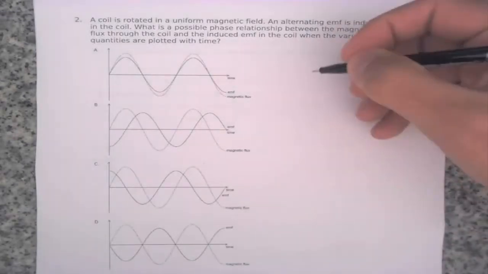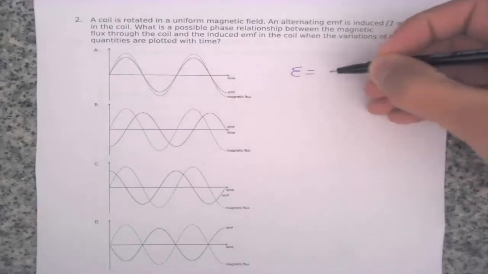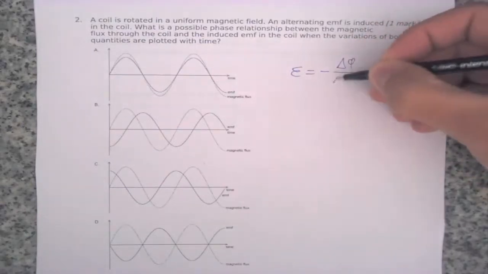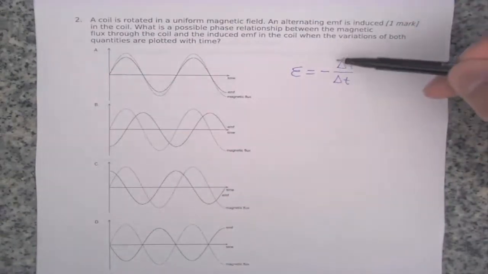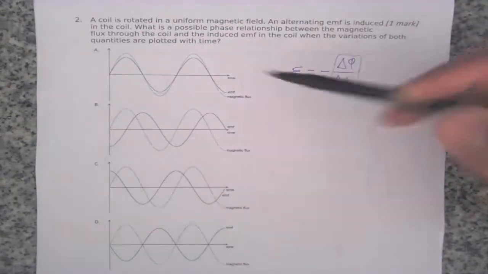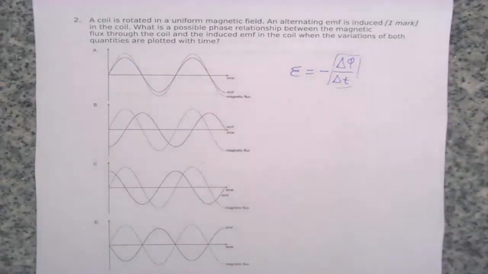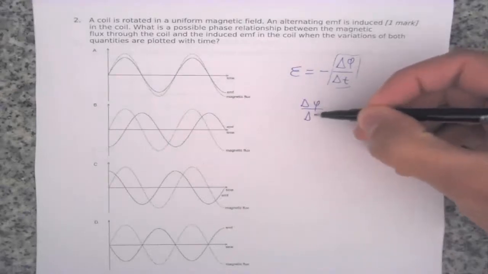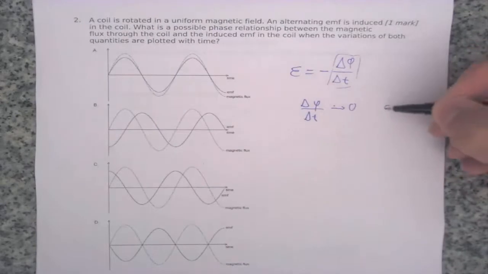So first of all, we need to remember the relationship between the EMF and magnetic flux. This is the relationship it gives you. You see that the gradient of flux, in a graph of flux against time, will give you the induced EMF. So when the gradient is 0, then of course the EMF will be 0.